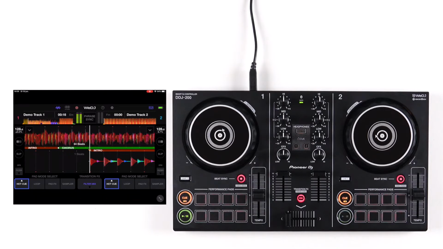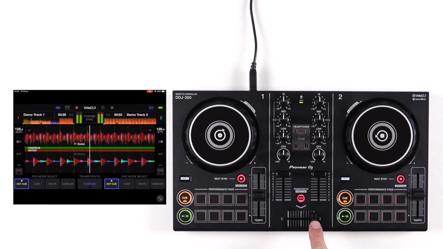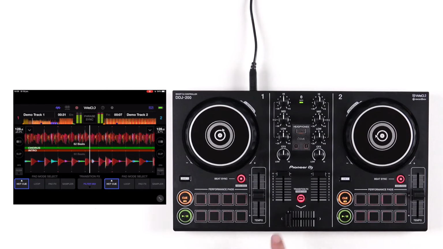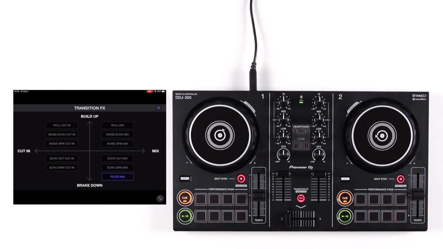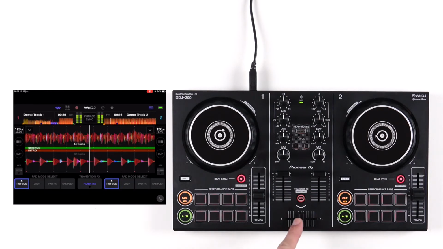Above the crossfader, you have the transition effects. This only works with the DDJ app and the DJ app. This function provides an effect on top of a smooth transition that you made with your crossfader. The Pioneer DDJ 200 can create different DJ mix transitions between tracks. To activate the transition effects function in the DDJ app, choose from 11 patterns and simply slide the crossfader to switch from one effect to another.